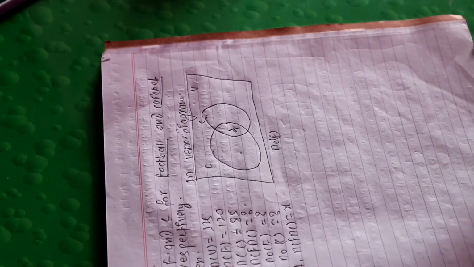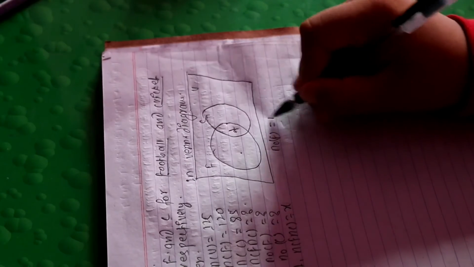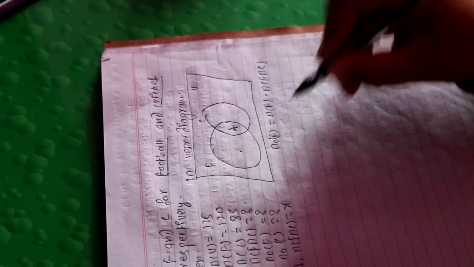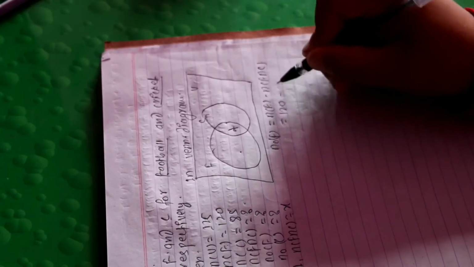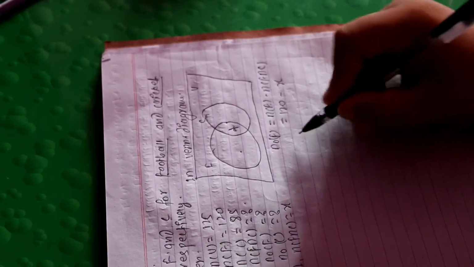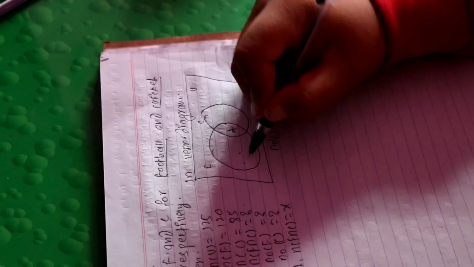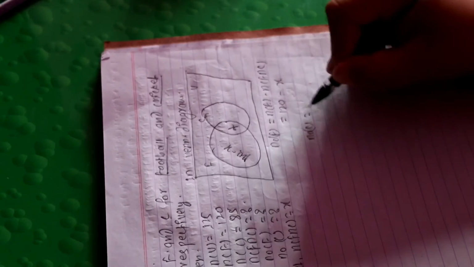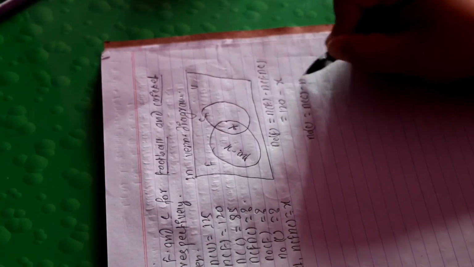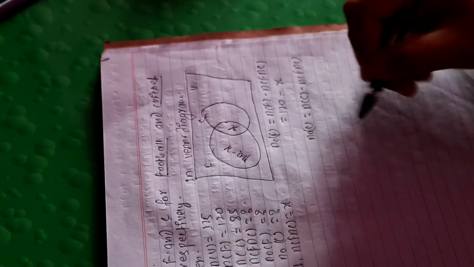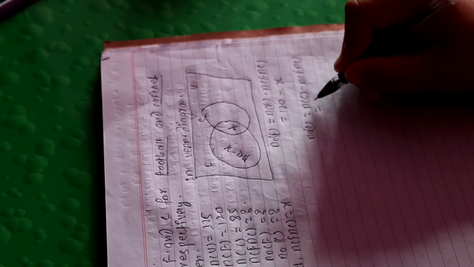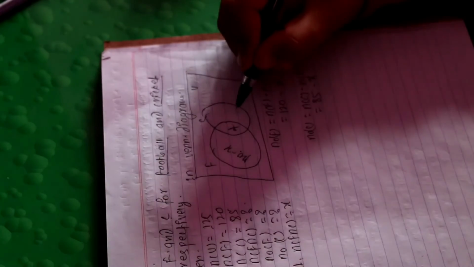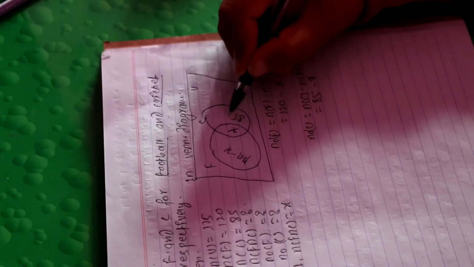We have a formula to find n(only F), that is n(F) minus n(F intersection C). n(F) is 120 and n(F intersection C) is X, so n(only F) is 120 minus X. Another is n(only C), which is n(C) minus n(F intersection C). Last time this formula was also written. n(C) is 85 minus X, so n(only C) is 85 minus X.